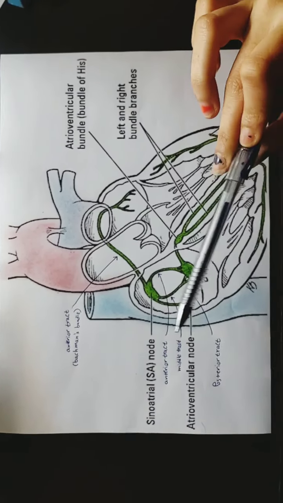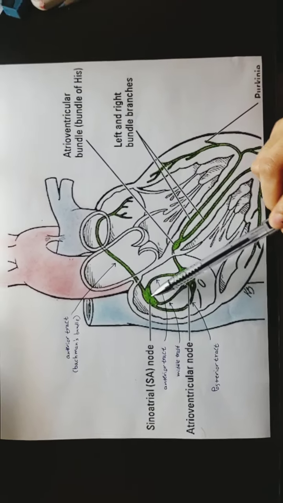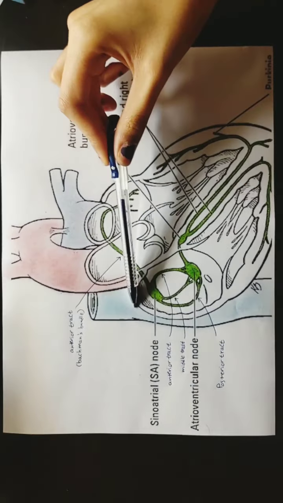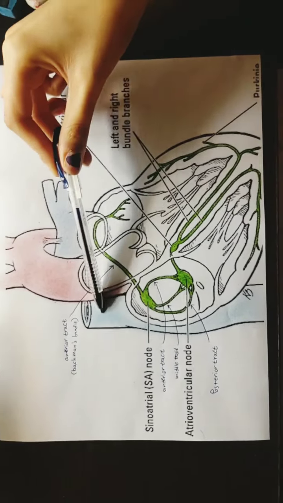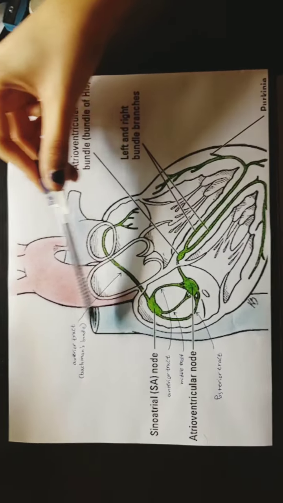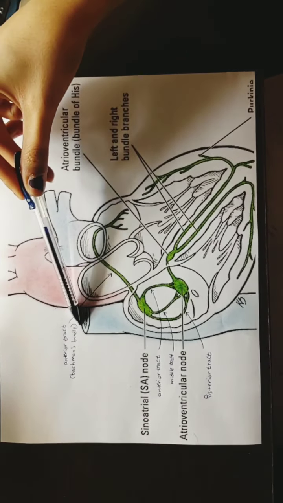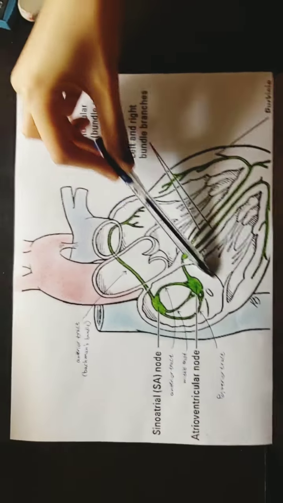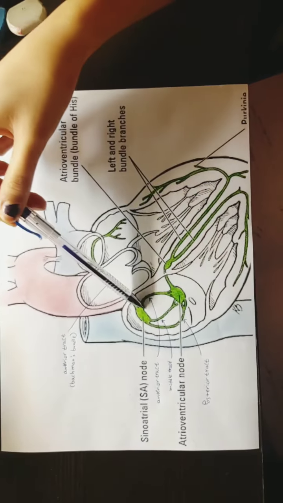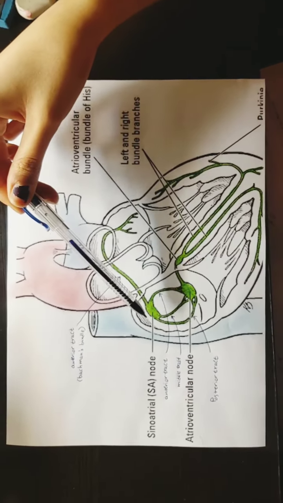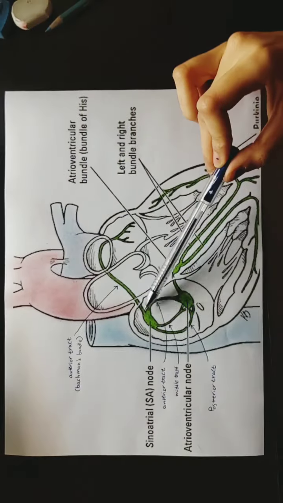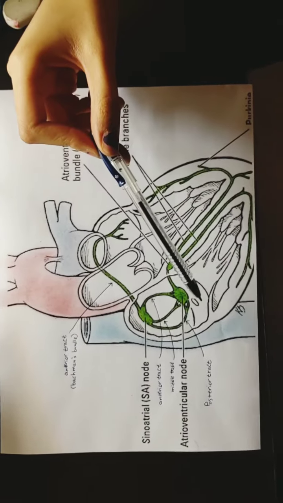It's located on the wall of the atrium, and it's close to where the superior vena cava enters the right atrium. This is the right atrium, and this is the superior vena cava. Somewhere close to where the superior vena cava enters the right atrium, the sinoatrial node is located. But it's more to the lateral side of the heart, so it's more lateral than the superior vena cava.